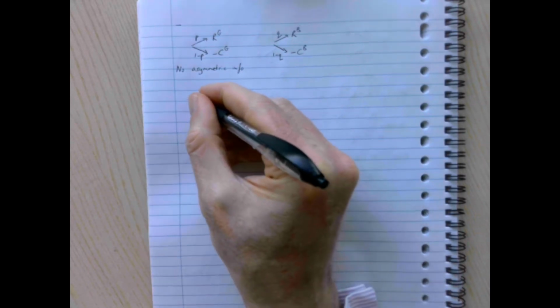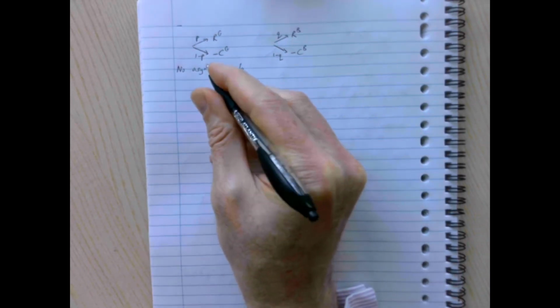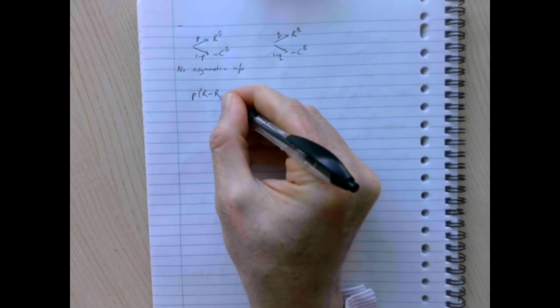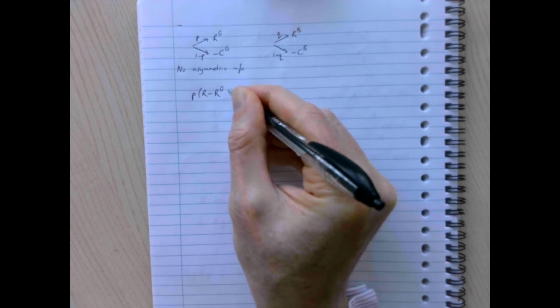Well, there's going to be, again, competition among the various lenders. So lenders are going to break even. So the break even condition is going to be, for the good types, again, there is a probability of success P.